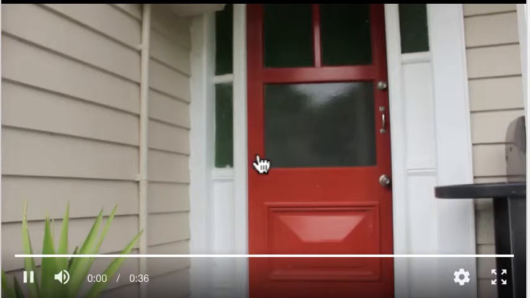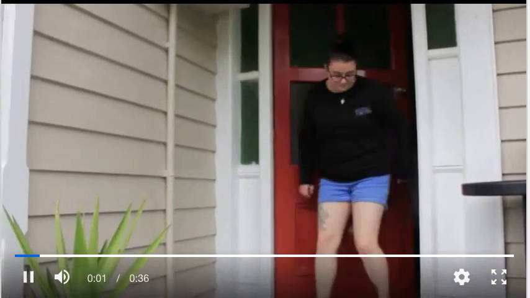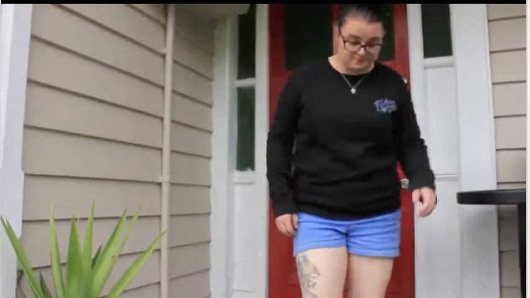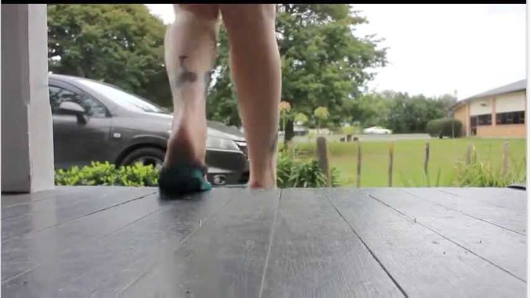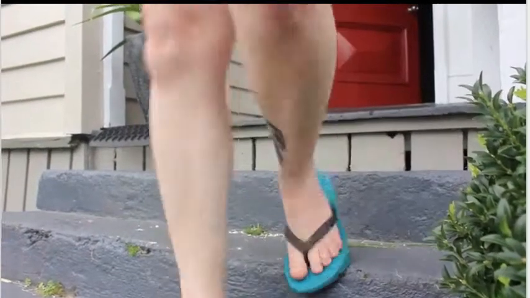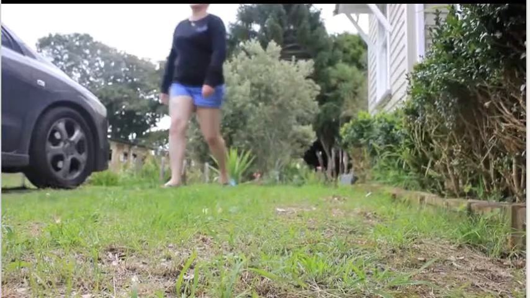Okay, Sam is going for a walk. Let's see how you went. So she opens the door, comes from right to left. You've gone behind her. That makes it a bit tricky. Now it's quite confusing as to what she's doing.